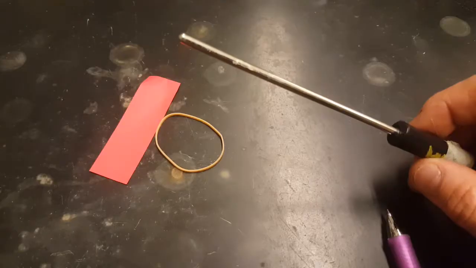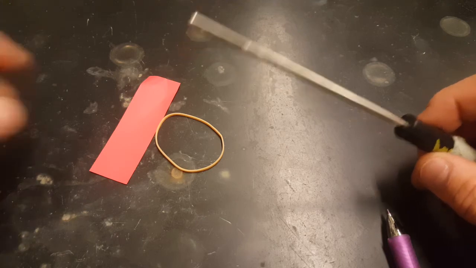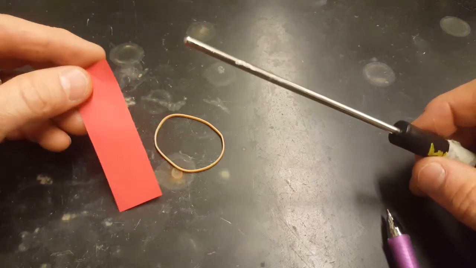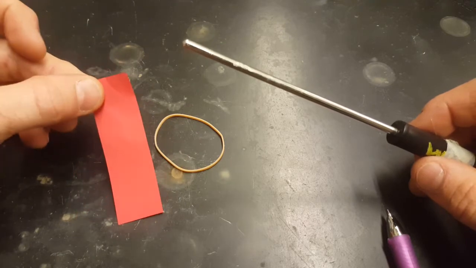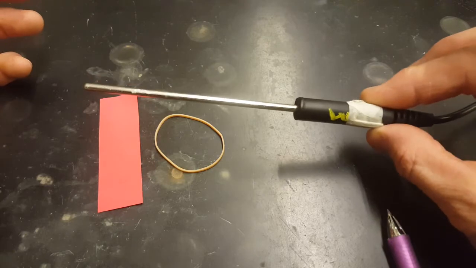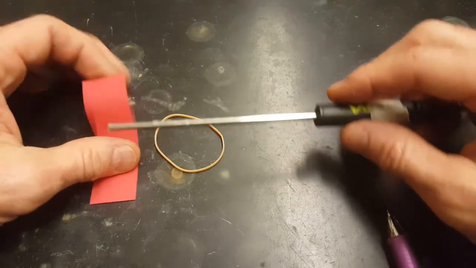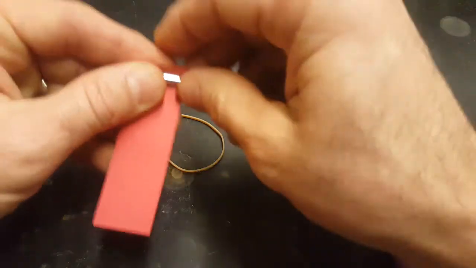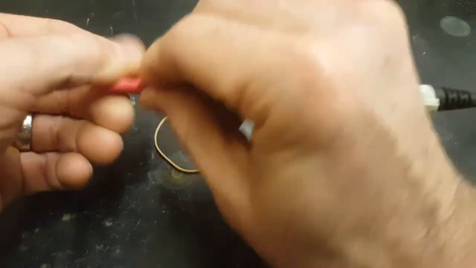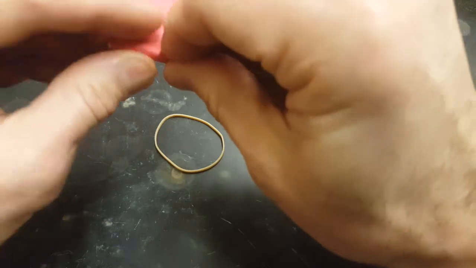For this step, you need a red strip of paper, or maybe by the time you watch this video, they're a different color, but they're strips of paper pre-cut for you. You need a rubber band and you need your thermoprobe that's connected to your LabQuest device. Take your strip of paper and wrap it around the end of your thermoprobe.